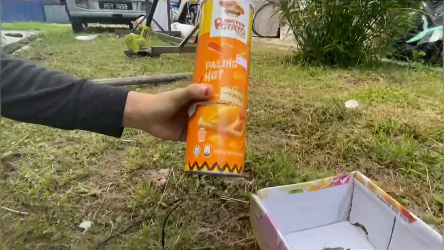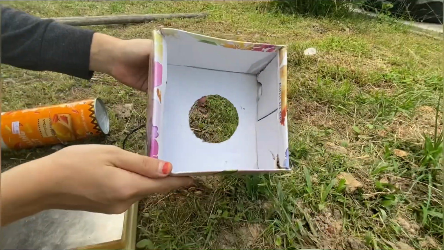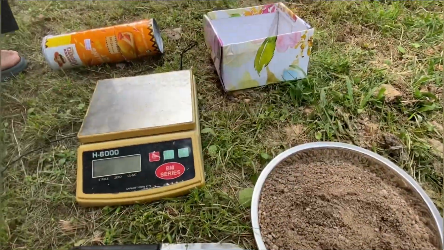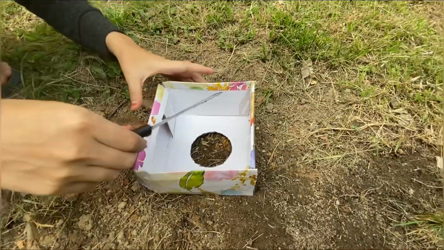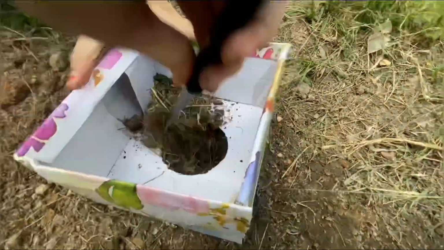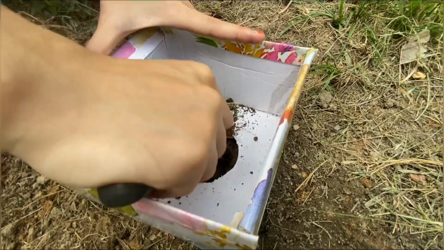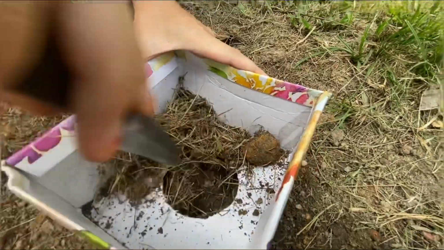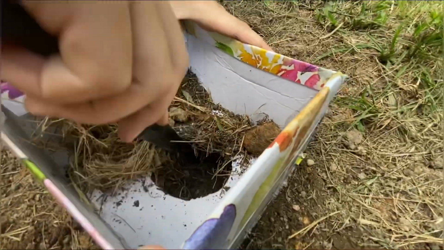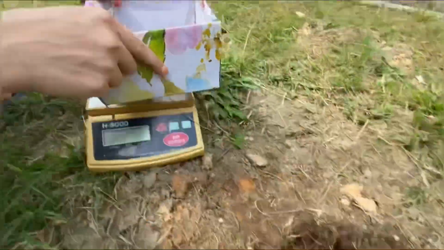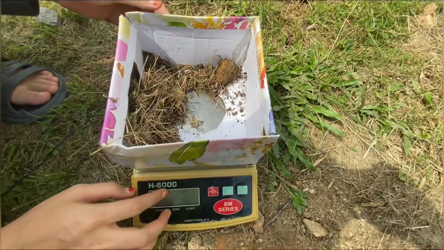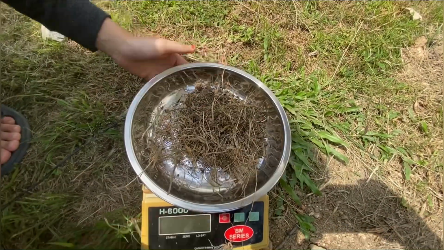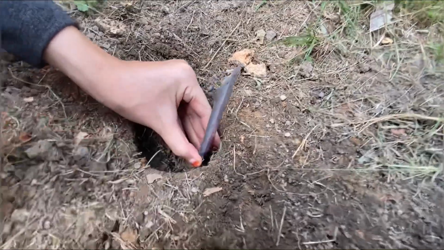Weighing balance, cylinder, metal tray, soil and excavator. Put the metal tray on a flat surface and excavate all the soil in the hole using the excavator. All the soil retained on the metal tray is weighed and the mass is recorded. Next, measure the depth of the hole.